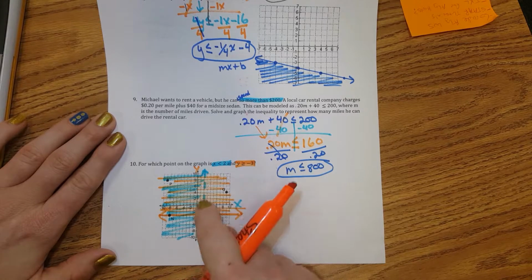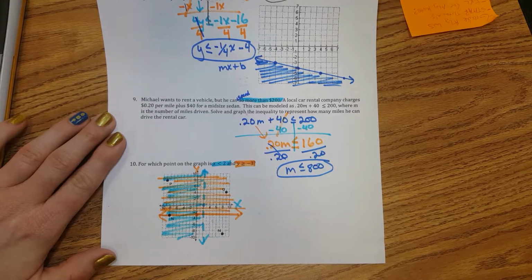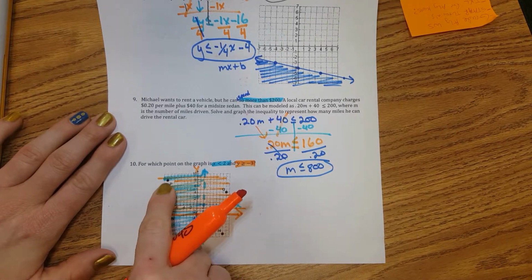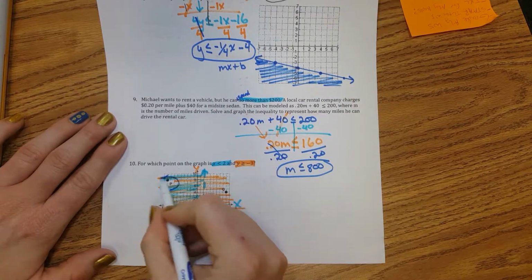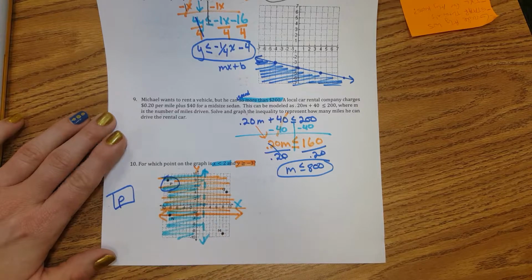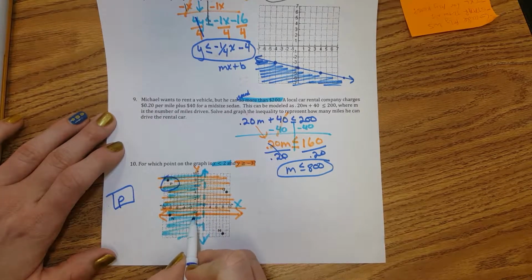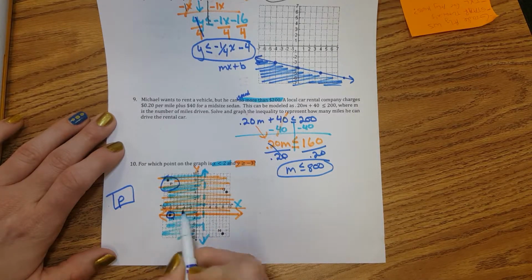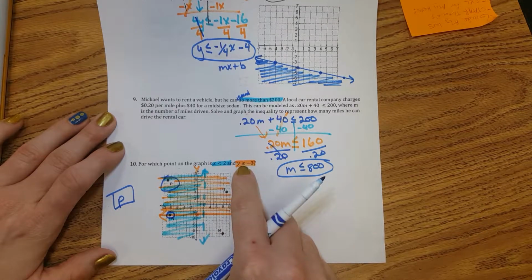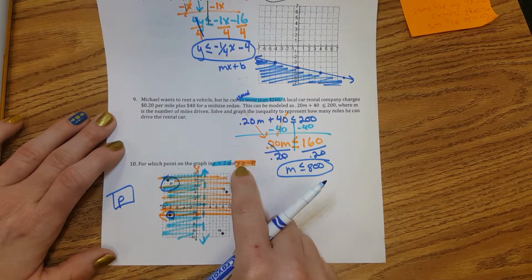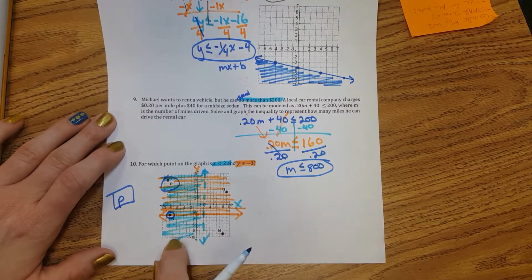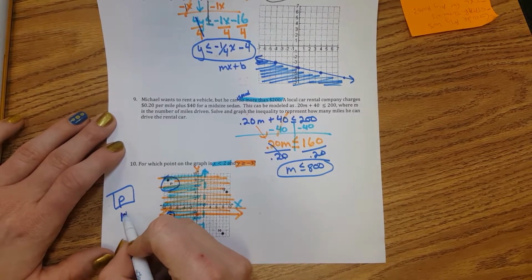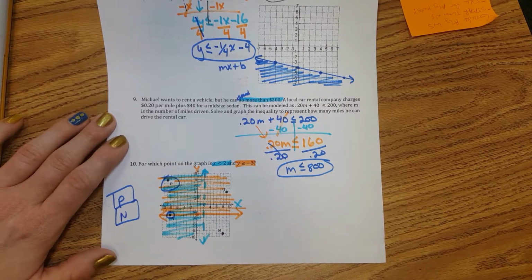I'm just going to double check my math here, but it looks like we have 2 correct answers here. The P, of course, is going to count because it's in the double shaded area. So for sure, the answer is P. Okay, but also the N is on the line, and this is a solid line because it's an equals to for my orange. So it's on the orange line, which is a solid line, and it's in the blue shaded area. So the N also counts as an answer. So there's 2 points here that are correct for this question.